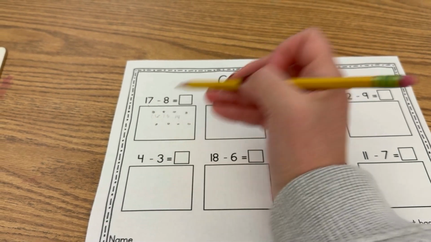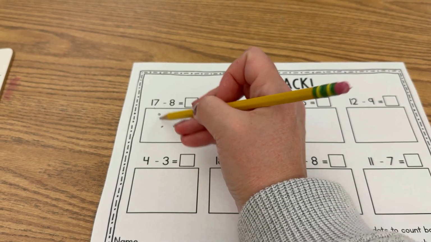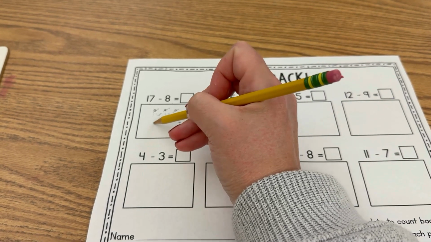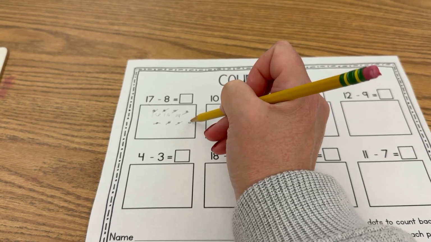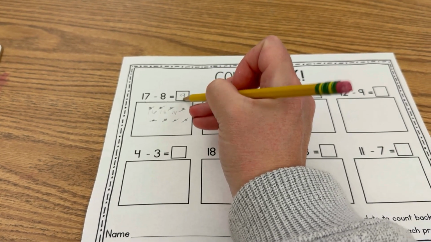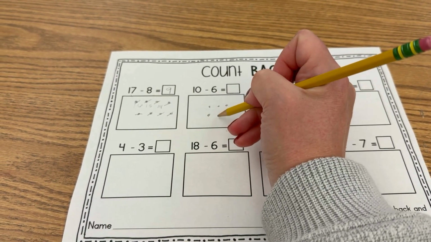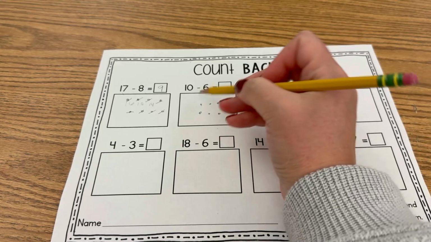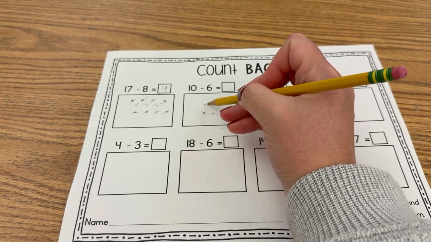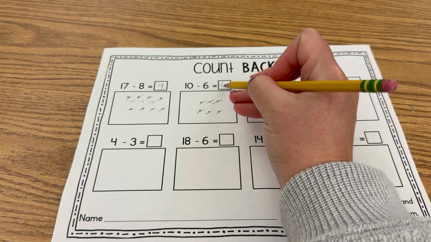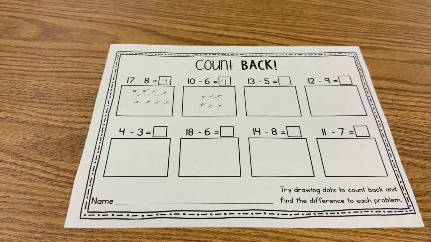But instead, I would say 17. Okay, we're counting back 8. I already have our dots here. 16, 15, 14, 13, 12, 11, 10, 9. Our answer is 9. 10 minus 6. We're going to draw our 6 dots. Now, hopefully they would already know this one as a tens fact, but we would count back 9, 8, 7, 6, 5, 4. 4. So they can practice like this.